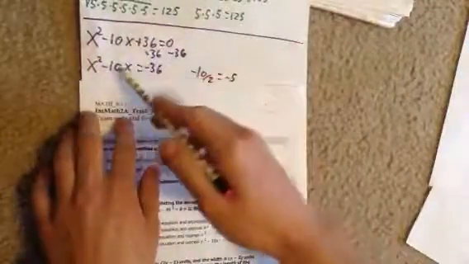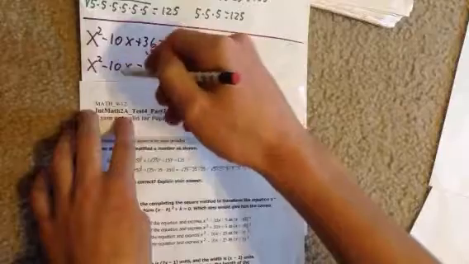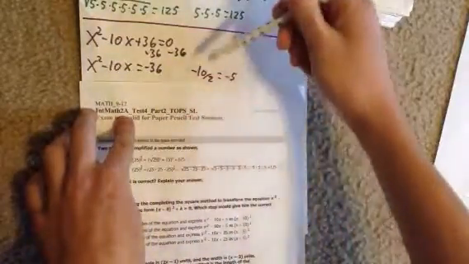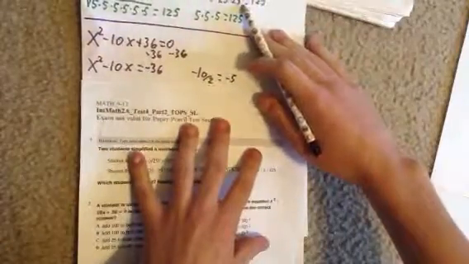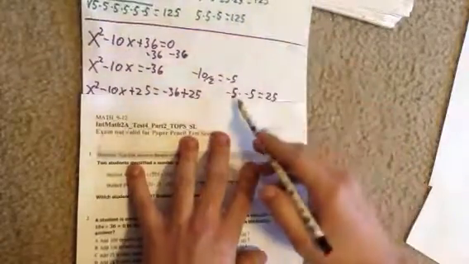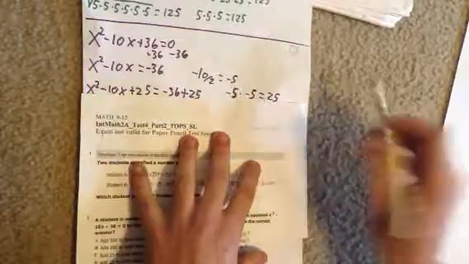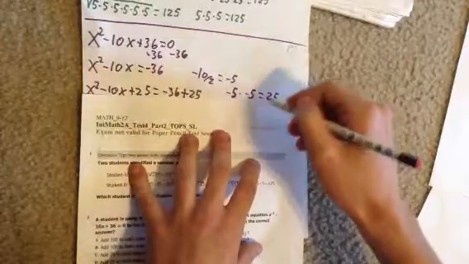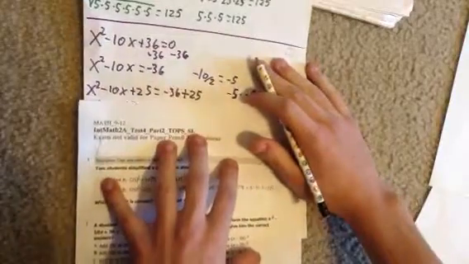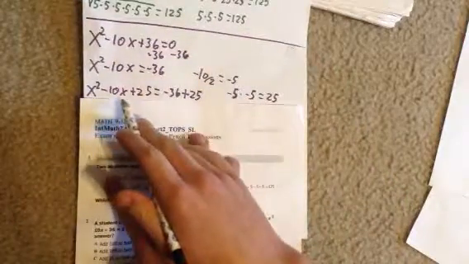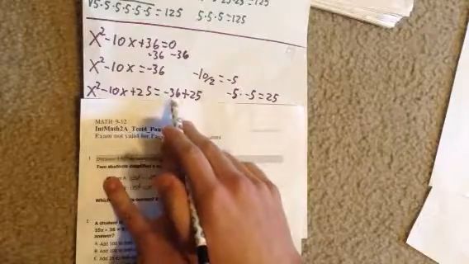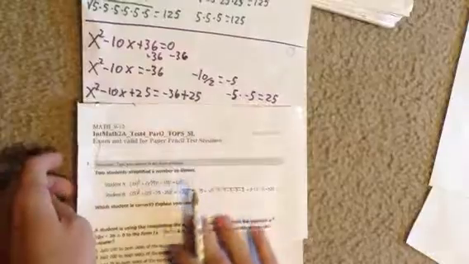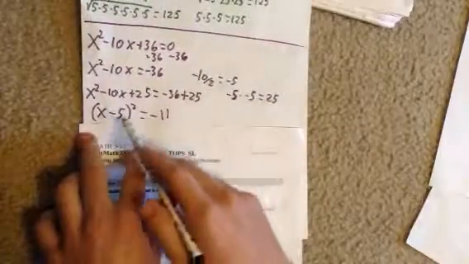Now we need to do the half square. The half square means that you take this number right here in the middle, which in this case is negative 10x, halve it, so negative 10 divided by 2 equals negative 5, and then square that. So negative 5 times negative 5 equals 25. Now add this 25 onto both sides, and you get x squared minus 10x plus 25 equals negative 36 plus 25.